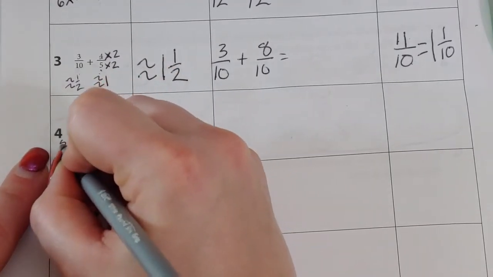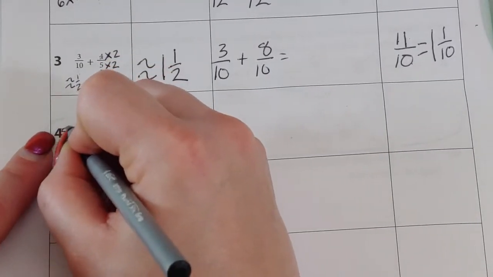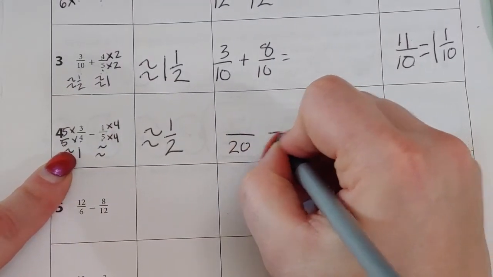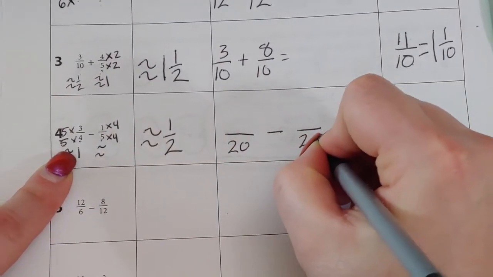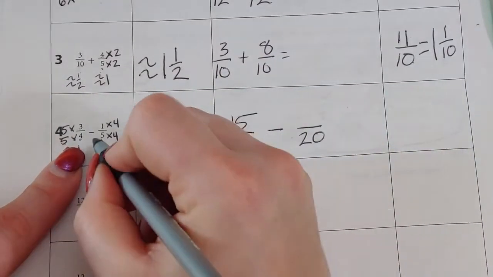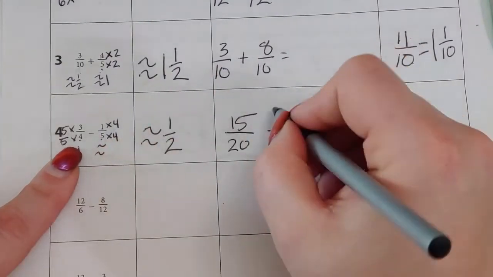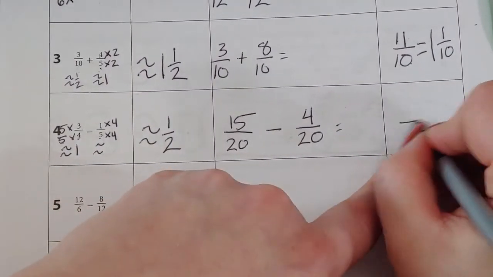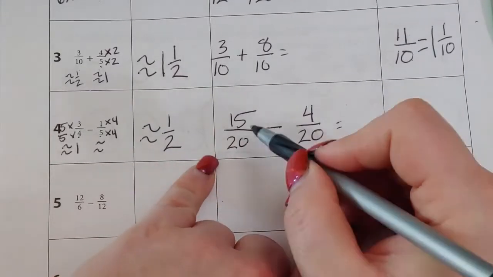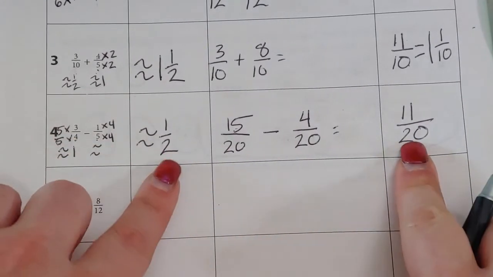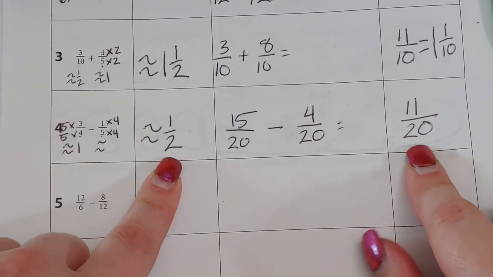I'm going to times this by 5, and do it to the top. 4 times 5 gives us 20, minus some more 20ths, so 5 times 3 is 15, and 1 times 4 is 4. So we're going to end up over here in 20ths, so 15 minus 4 gives us 11, which is pretty close to a half.